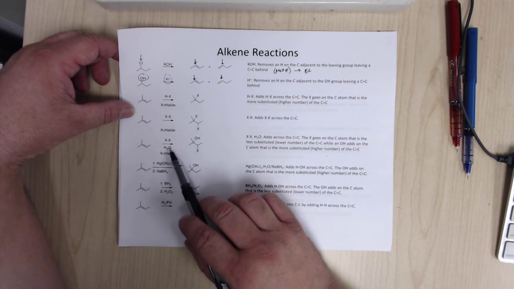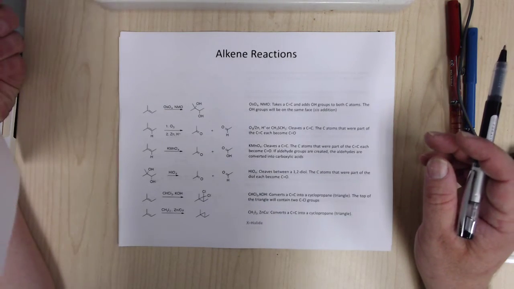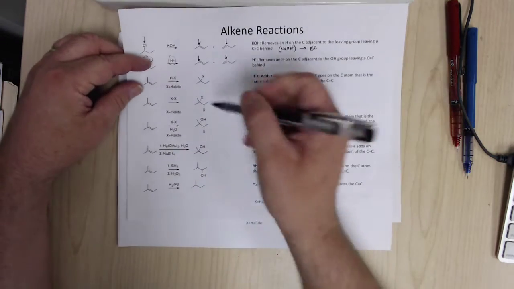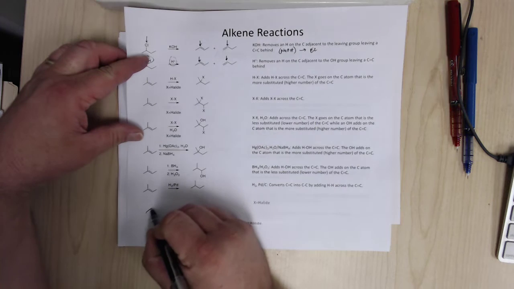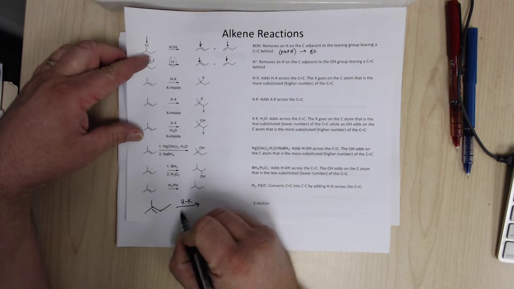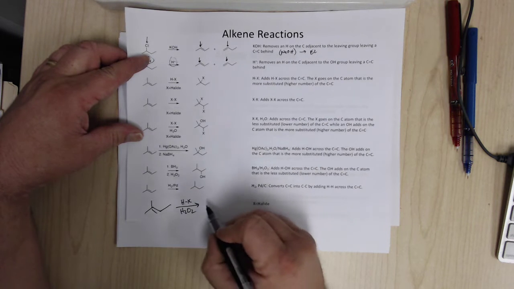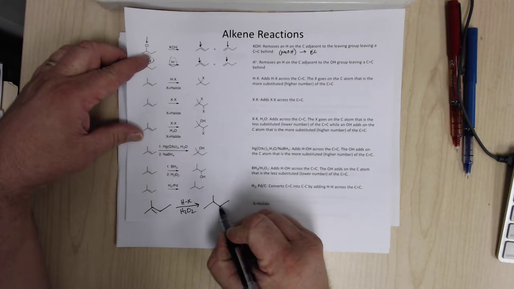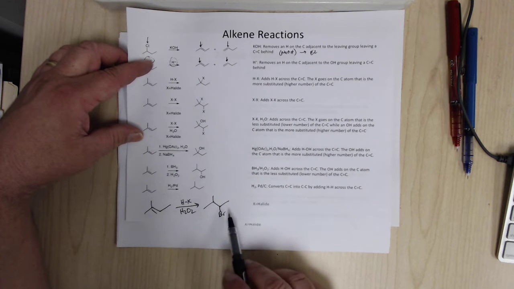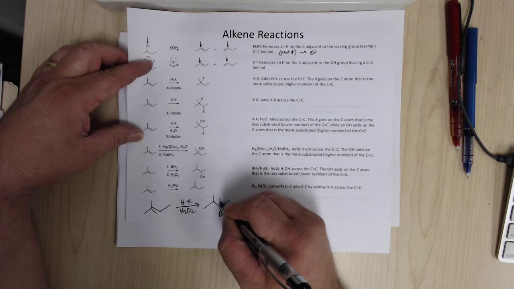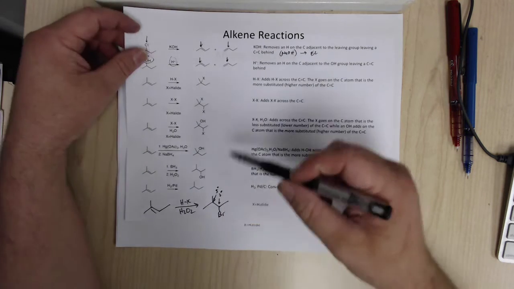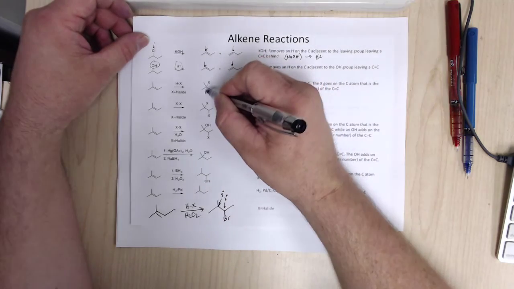X2 plus water. One thing I did forget to put on here is if you have HX plus peroxide, you're actually going to get the anti-Markovnikov product. So in this case, it's going to go on the lower ordered side. So this is secondary versus tertiary. So it's going to go here, but otherwise it's going to go on the higher ordered side.